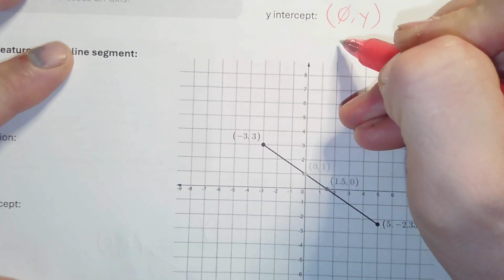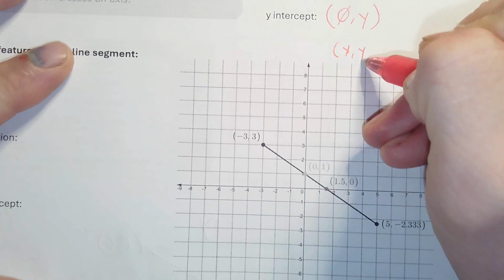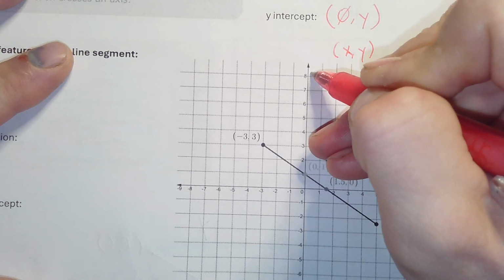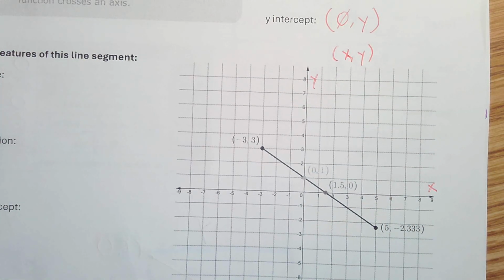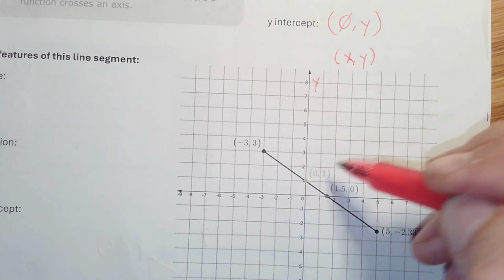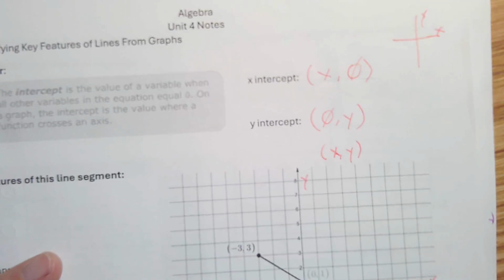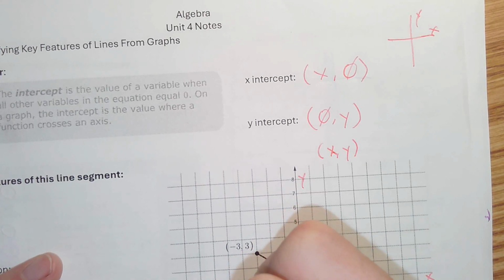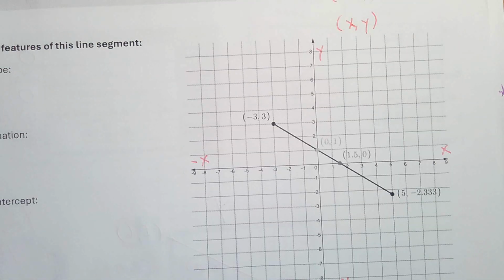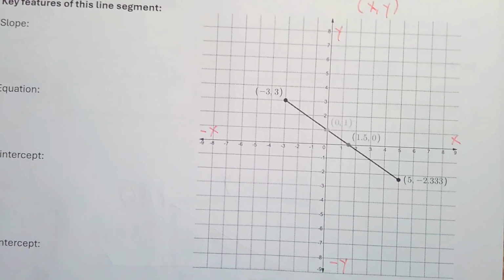Remember, this is the x and this is the y, right? x is left and right, and that's the y. So this is positive x, this is negative x, this is positive y, this is negative y, if that helps everything, okay? So there you go. Let's move on through this.